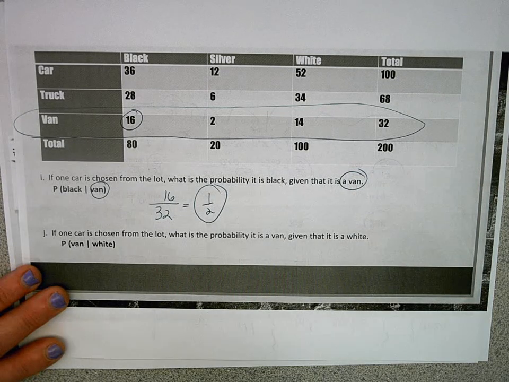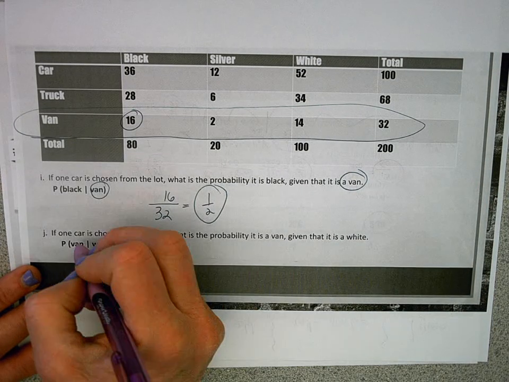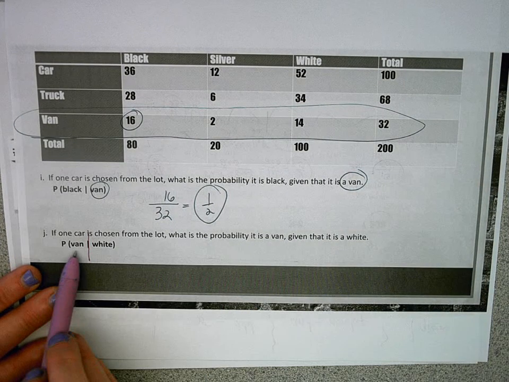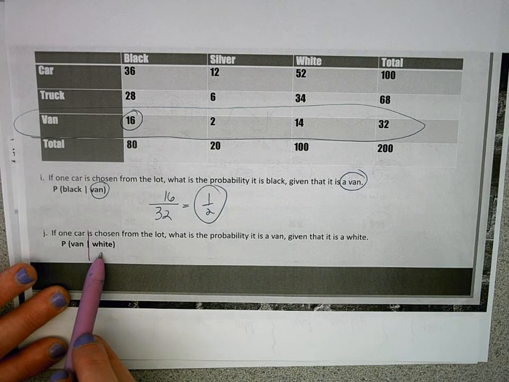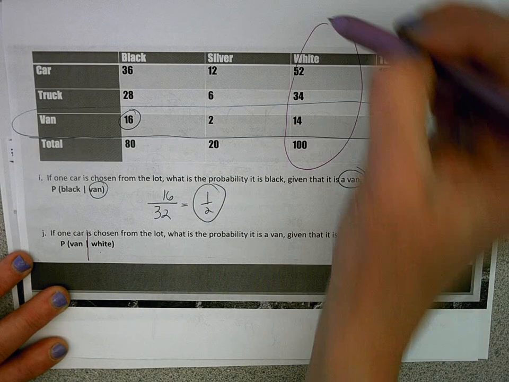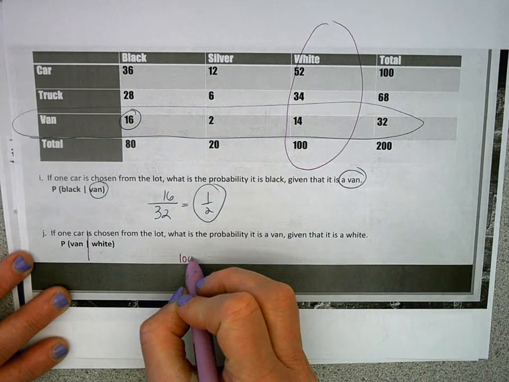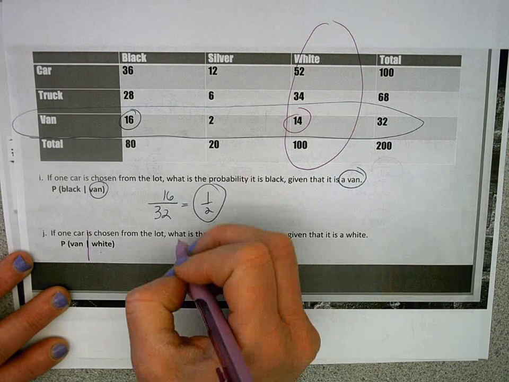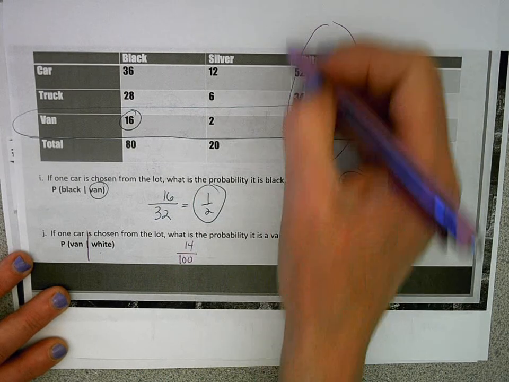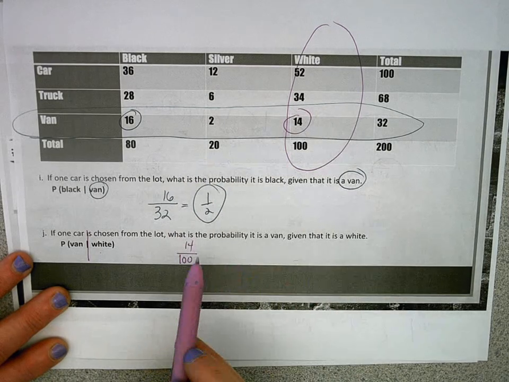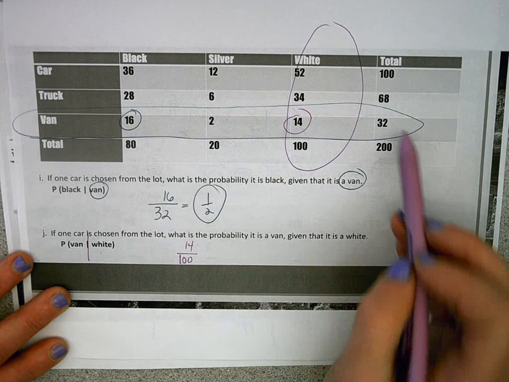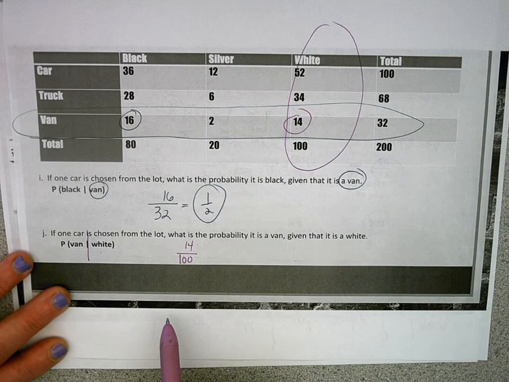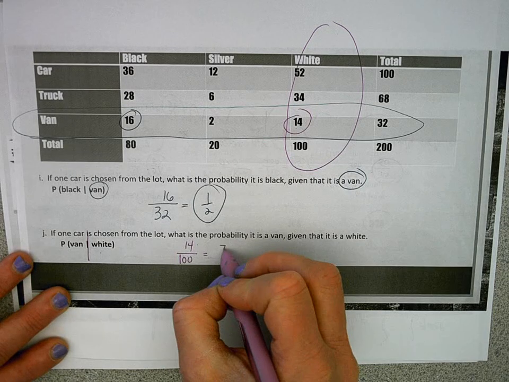Okay? Same thing on here. Van given that it's white. So we're only focusing on white. There's 100 white vehicles. Out of those 100 white vehicles, how many are vans? 14. So again, the overlap is the top, white van. The denominator is just white. So that reduces to be 7 over 50.